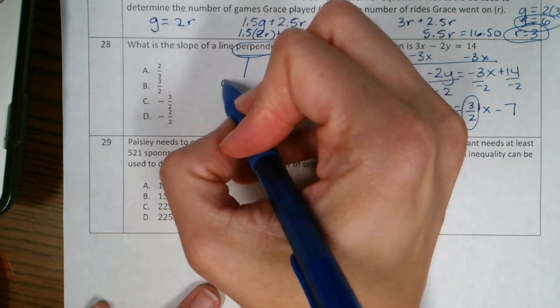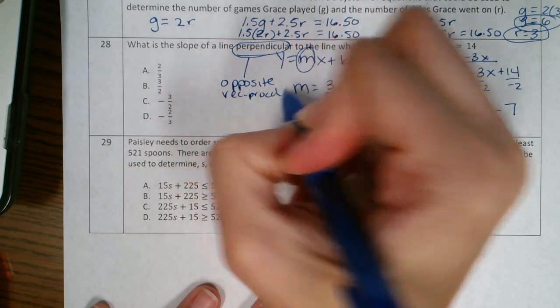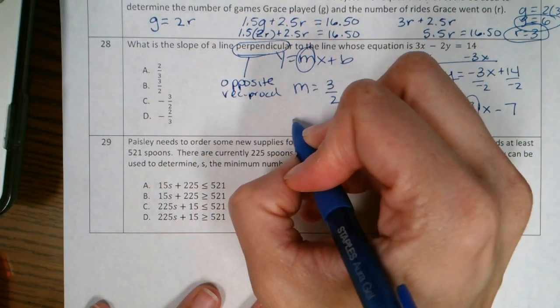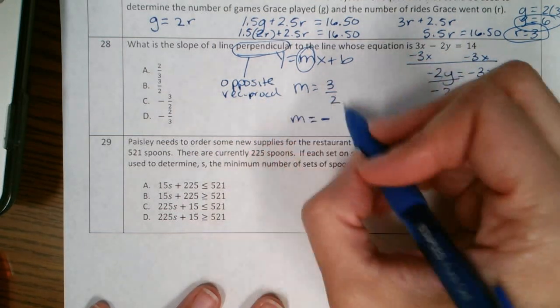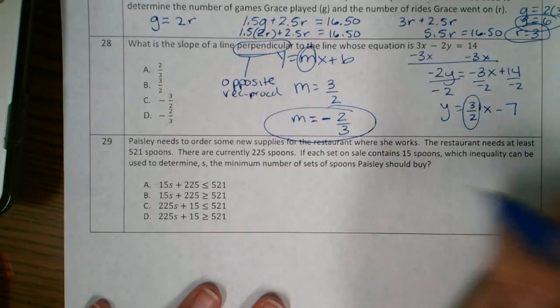Perpendicular means I do opposite reciprocal. We talked in another video, opposite means change the sign. So it's going to be negative. Reciprocal means flip the fraction. So this is the slope that I'm looking for.